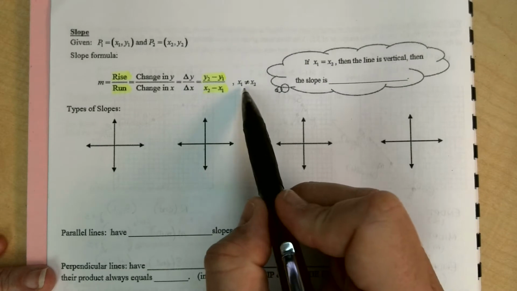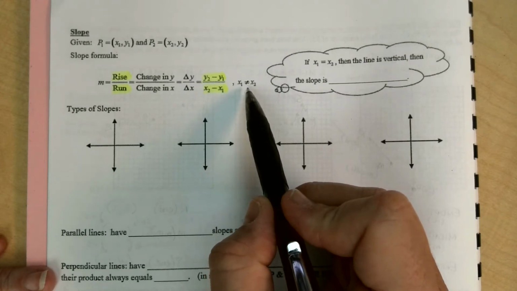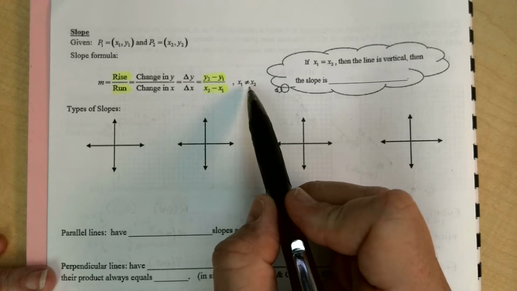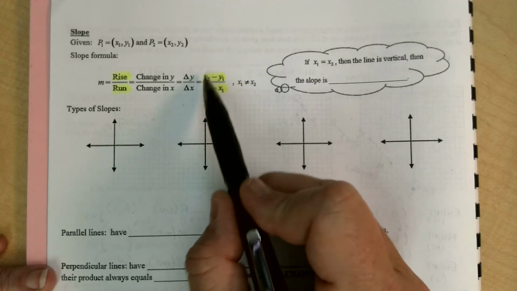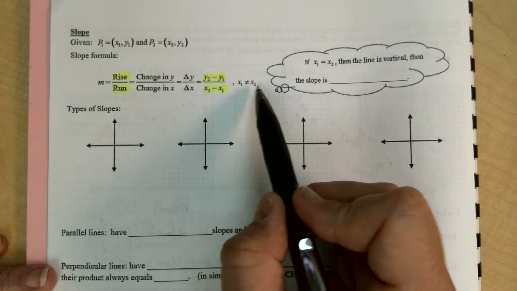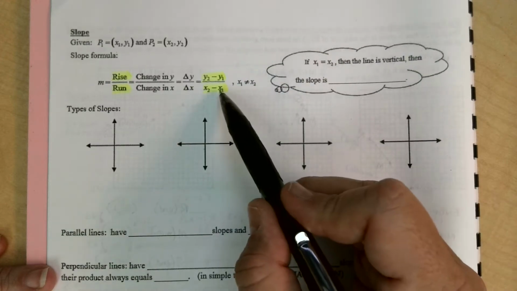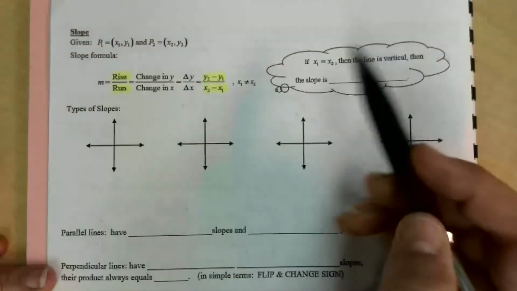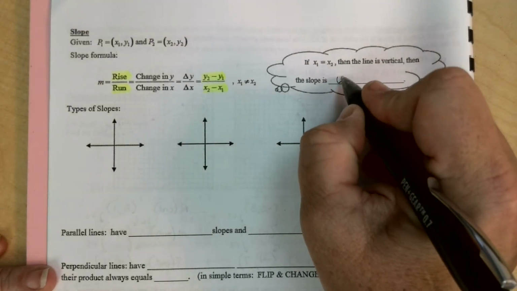Now you're going to see I have this little statement written right after it, and that's just a statement that we as mathematicians write to remind you that if the two x values were equal to each other, this would be undefined. And so that's why we say if the two x values happen to equal each other, so you have the same x value in any of your points, it's going to create a vertical line. And from Algebra 1, vertical lines always have a slope which is undefined.